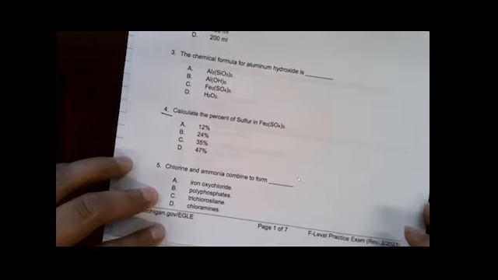So next question, it's calculation based, is number 4 on the practice exam. It says calculate the percent sulfur in iron 3 sulfate. We have our equation here, and we want to calculate the percentage of specifically sulfur.